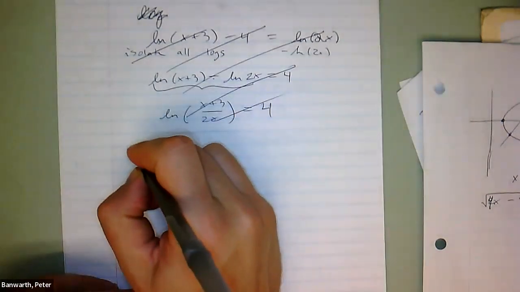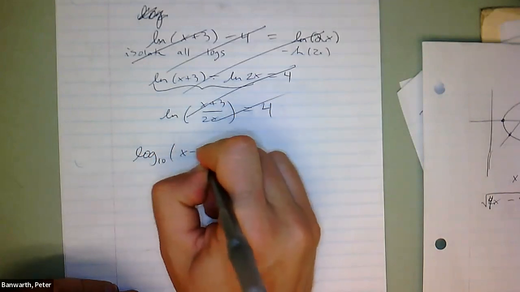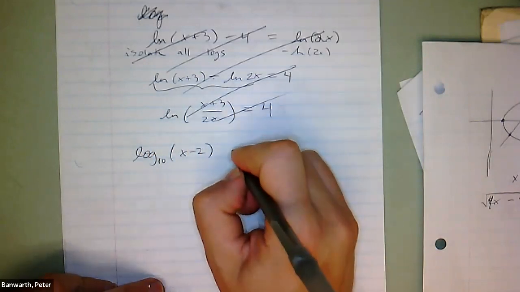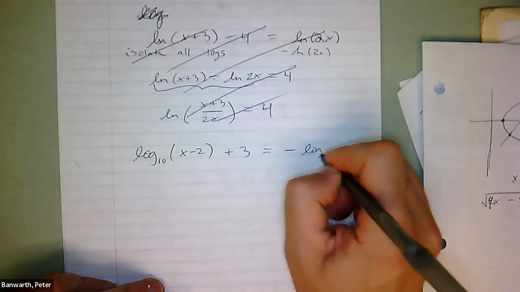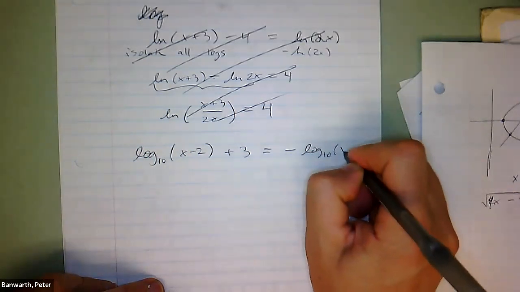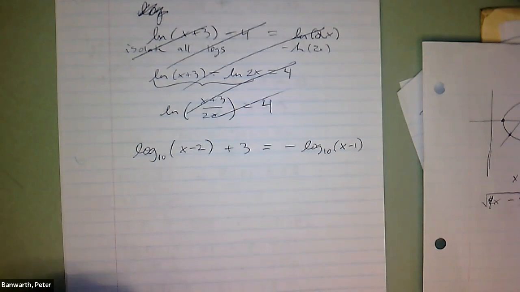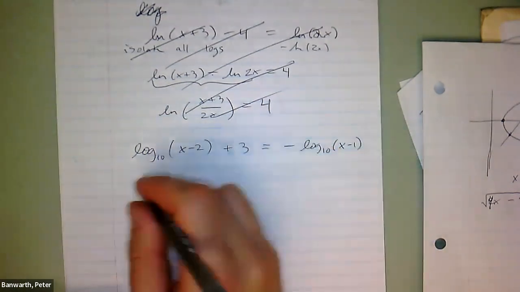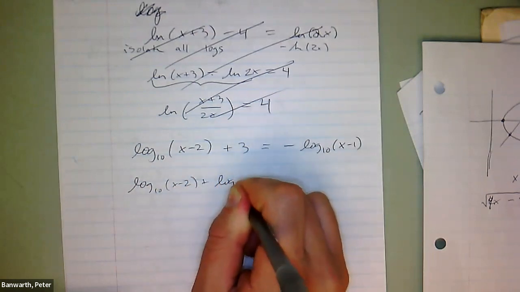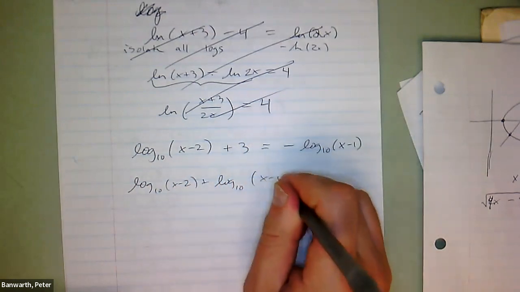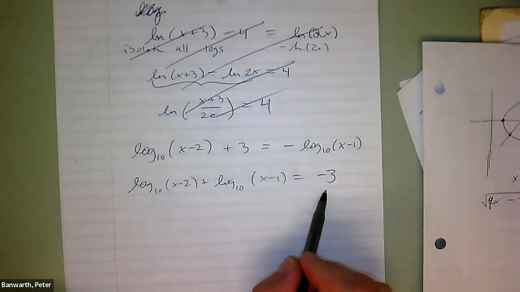Let's do log base 10 of x minus 2 plus 3 equals negative log base 10 of x minus 1. Let's do that. So still isolate the logs, but this time I get to add those logs, and that's going to make everything a lot easier. Oops, except it's a negative 3.